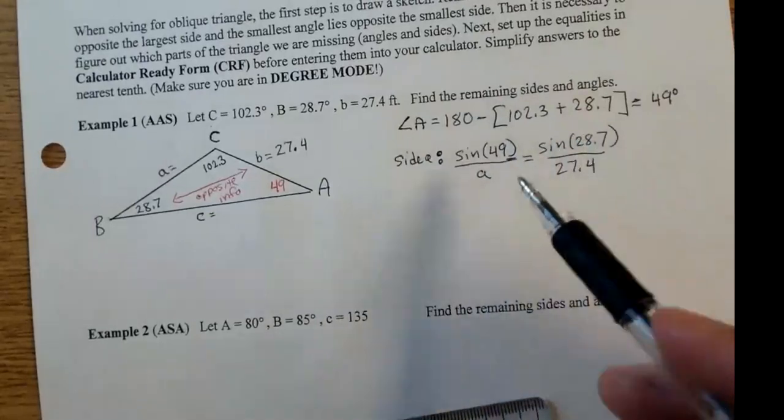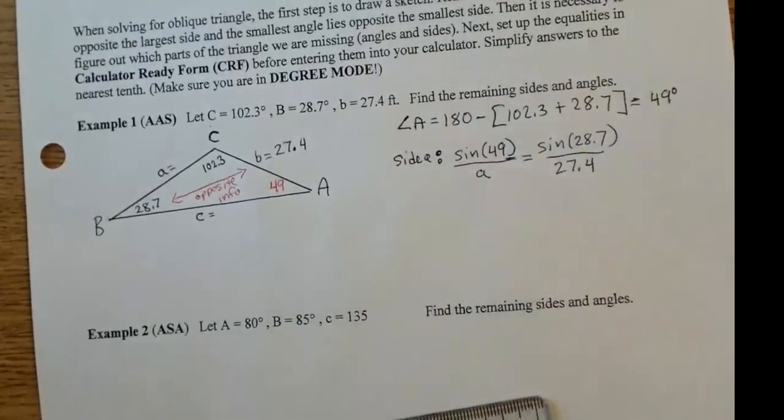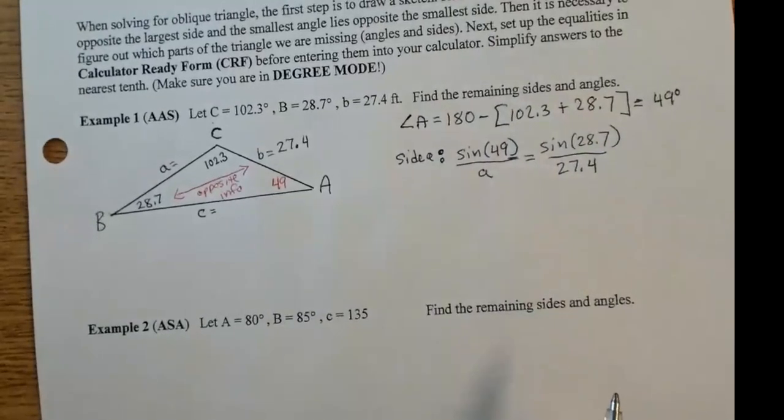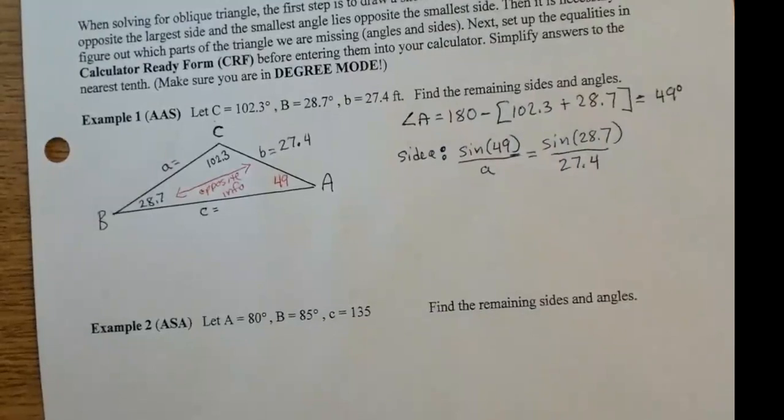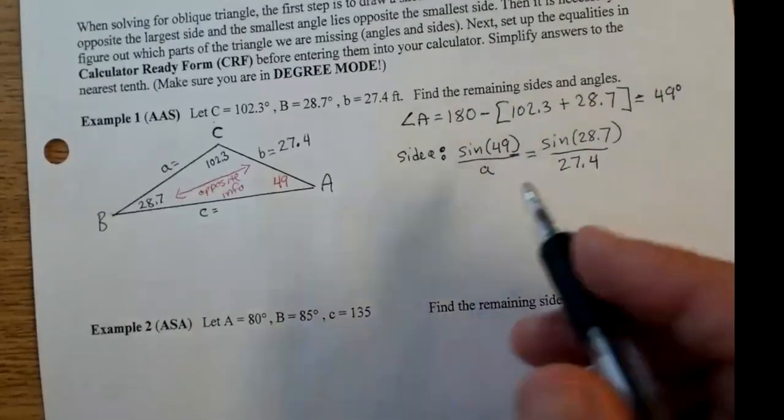That's new, but hopefully that doesn't look like rocket science to you. You have three things and you're just missing the fourth. You can use skills that you've had since 8th grade to get through that now that we know this problem. Again, that's why I saved this for the end of the year, because I think it's a low stress thing to end the year with. So we're finding side A.